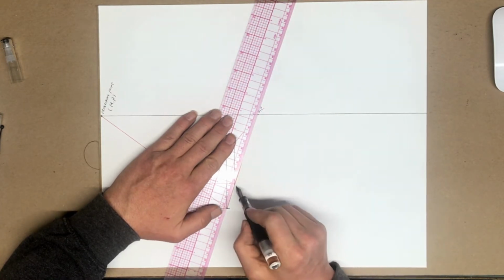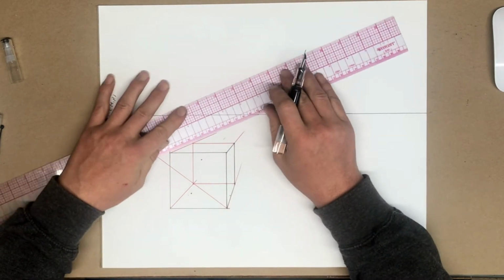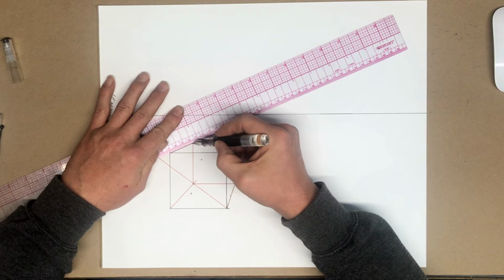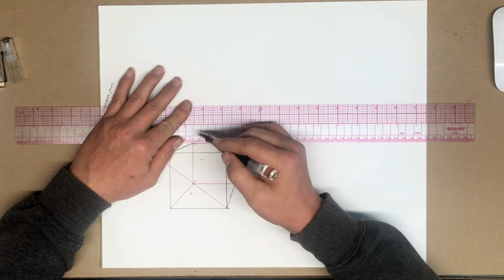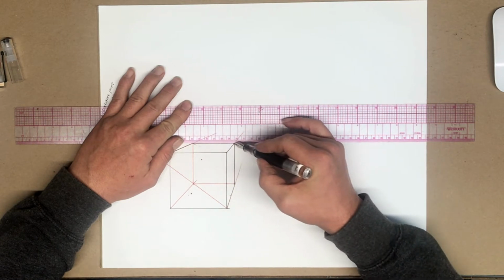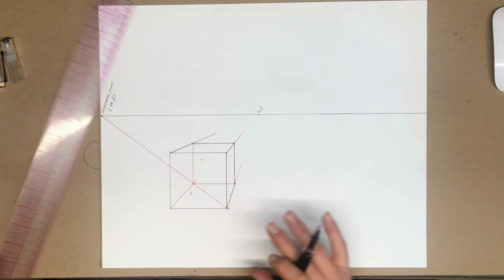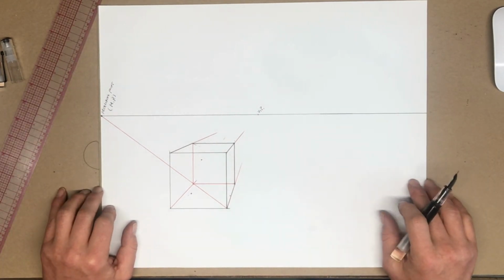And erase out all of the lines that I've left in red. So I'm not going to leave these in red though. These are visible lines. Okay. So this is how you construct a cube. If you need to see this again, rewind the video and look at it one more time.